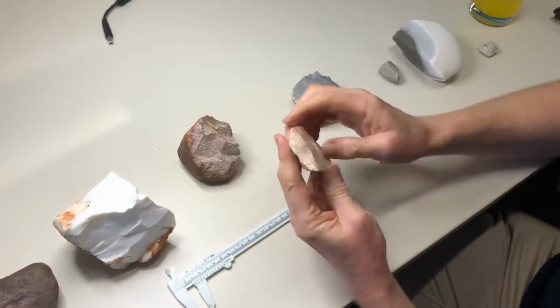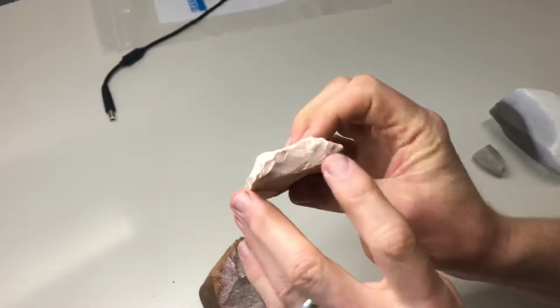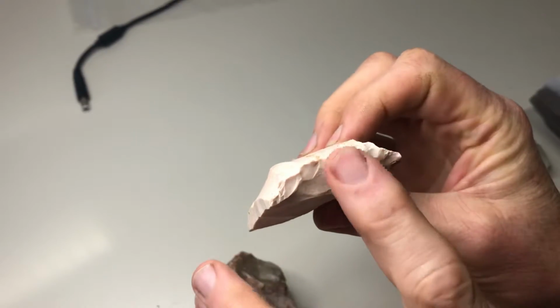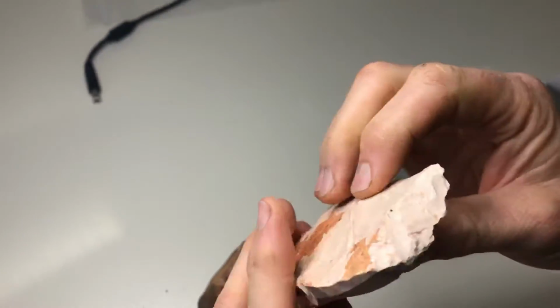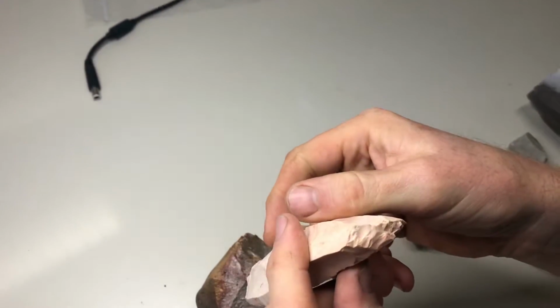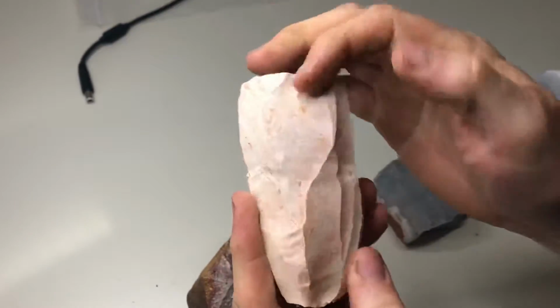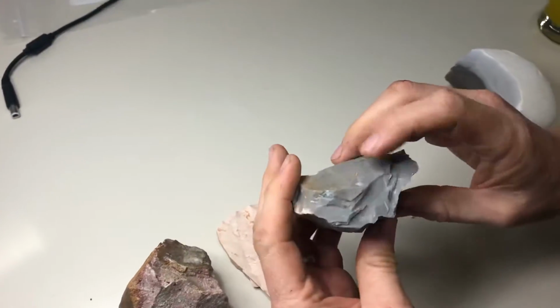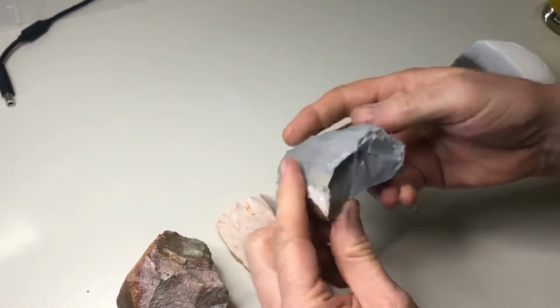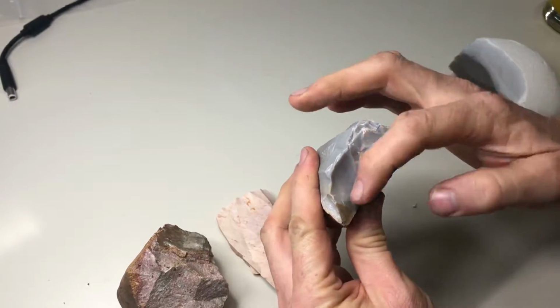In this case, we clearly have a faceted platform on the core, so you can see the faceting which comes from the core face onto the platform. So that's indicative of faceting, and we have that on both ends of this bidirectional core, since both platforms were being prepared to flake those blades. Same again on this one, lots of faceting on the platform. So lots of those little flake scars coming from the edge.